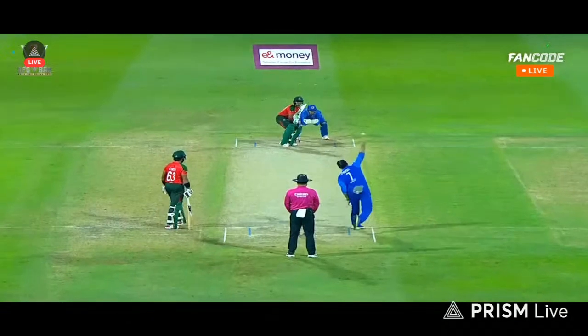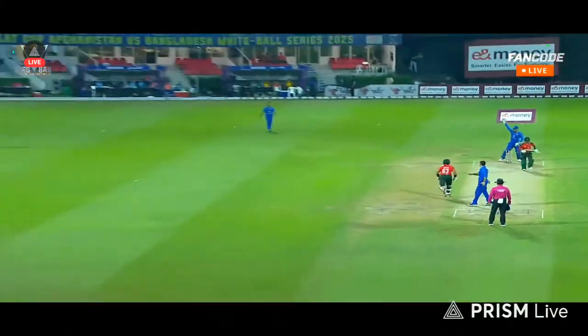They need a good start, Afghanistan, to track this score down, and so not bad after 2. It's pretty even, Stevens. Afghanistan would say that they've not done too badly in the first 2. Only 6 an over. They're going great. Now Nabi coming on to bowl in the 3rd over of the innings.